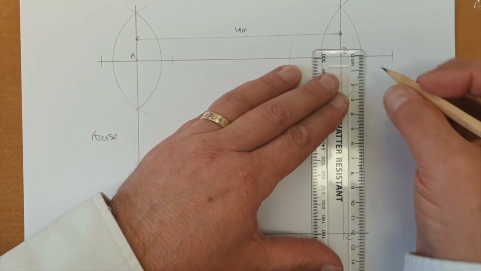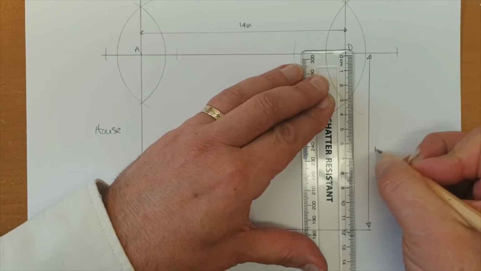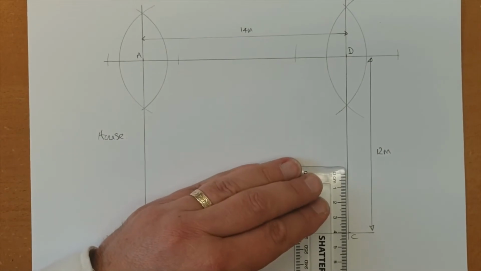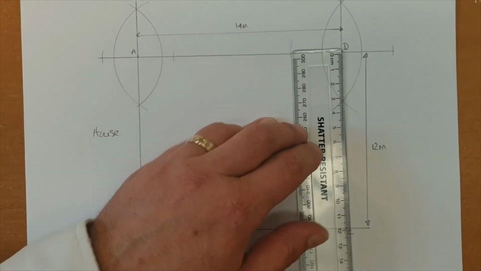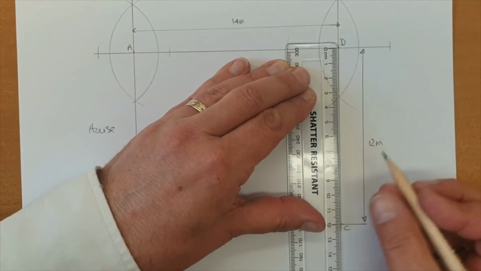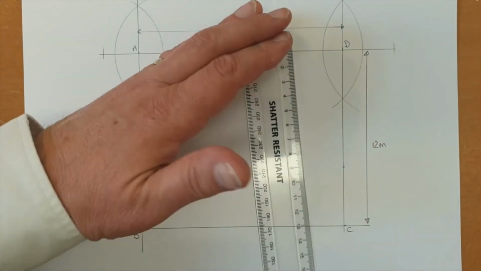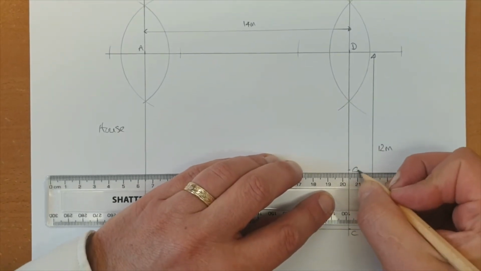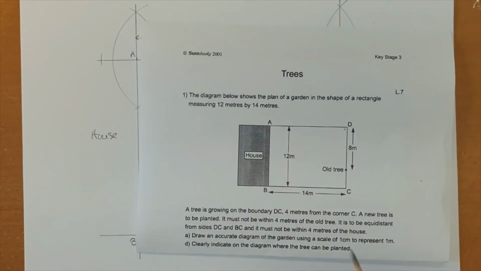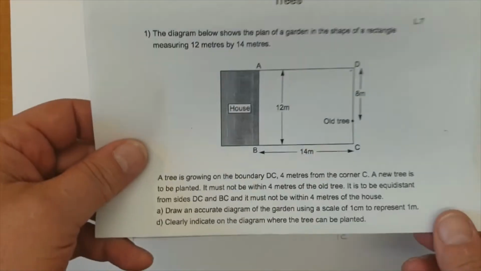Right, now I want to put on some more things. I want to put on my dimension here. That's not a construction line, this is just a measurement line, so this is 12 metres. You can see that. And now I need to know where the old tree is. I don't need a set of compasses to do this because I can measure it, but I will measure from both ends at the same time and check that I'm absolutely on. There we go. That is the old tree. And you can see now that I've got the diagram that they gave us, but I've got it absolutely accurately, only drawn with a ruler and a set of compasses.